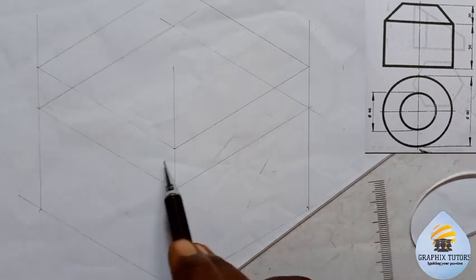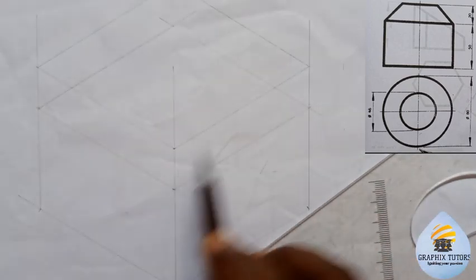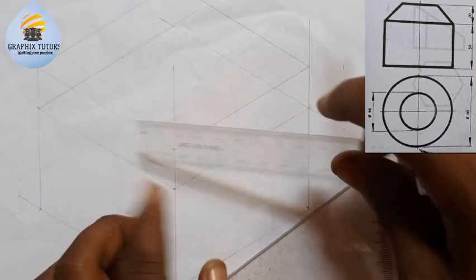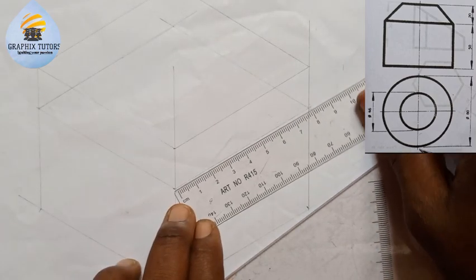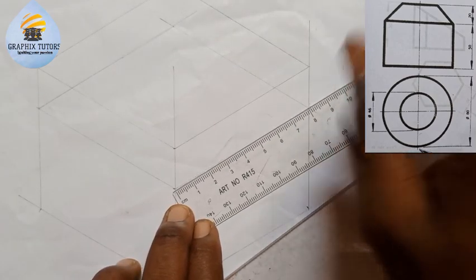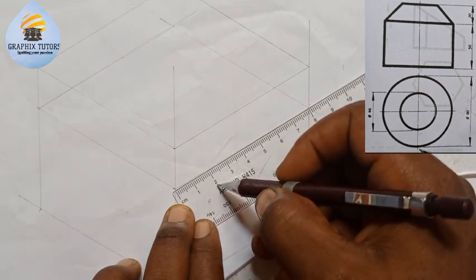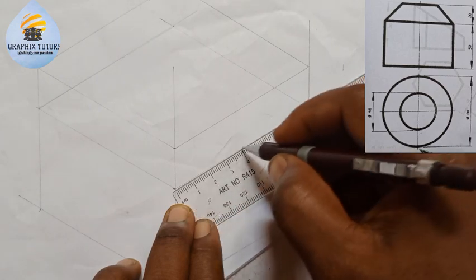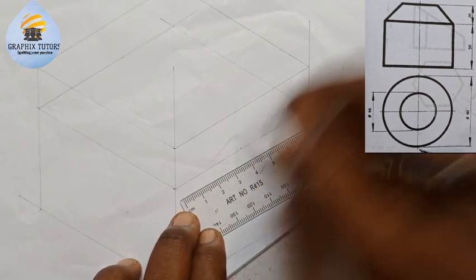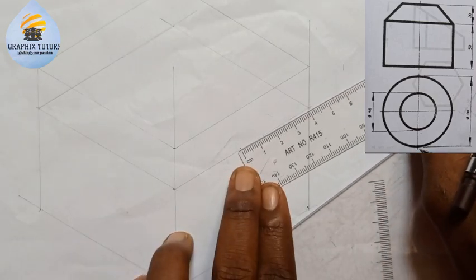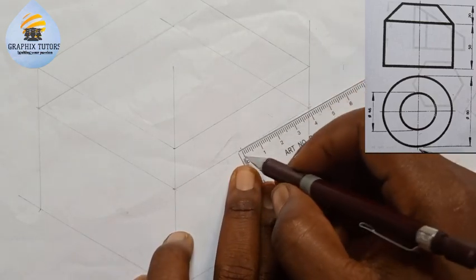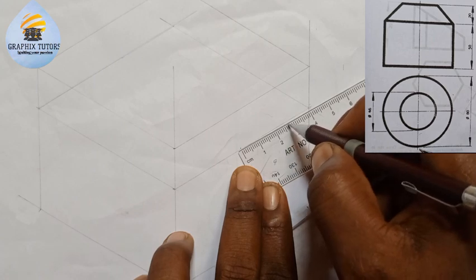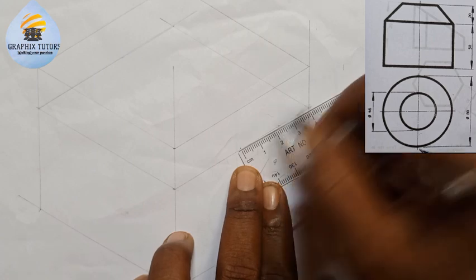I'll get half of this line, which is 80. Then I'll measure 23 to the left and to the right. So I place it there. Let me first of all get the 40 out, because half of 80 is 40. So from the center, I'm going to measure 23 to the left and to the right. So this is 23 here, right?